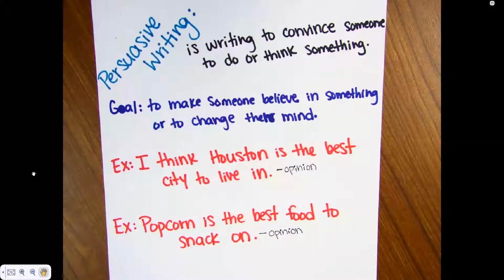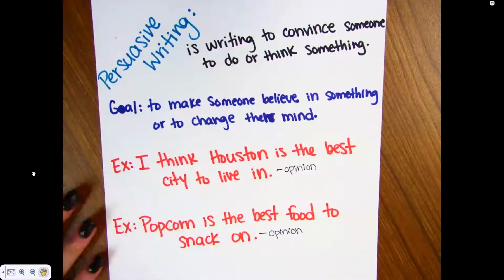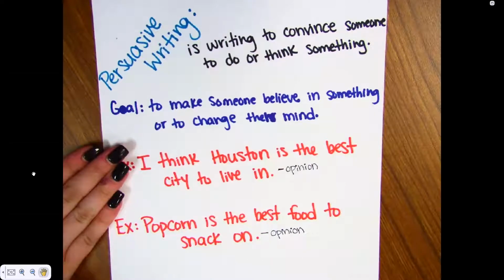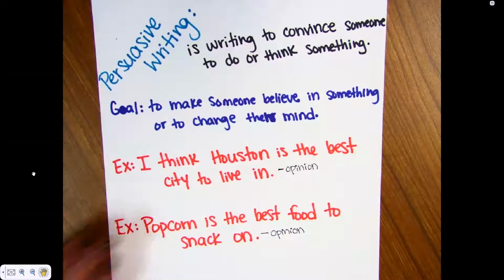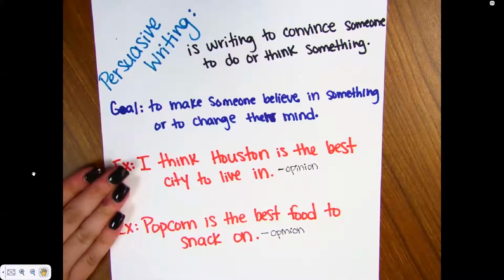But what also goes along with persuasive writing is you have to actually support your opinion. So you have to give reasons why you think this. So I would have to give reasons why I think Houston is the best city to live in. I would have to give reasons why popcorn is the best food to snack on. So this is kind of where, like I was telling you, it's a little bit like informational text in the sense that you have to support this statement that you're making.